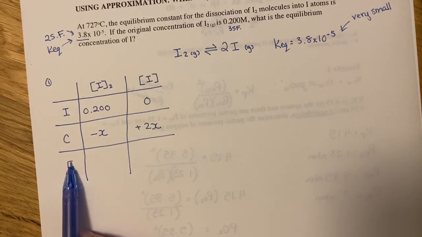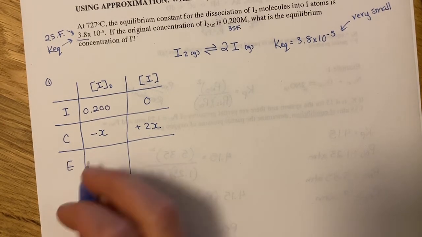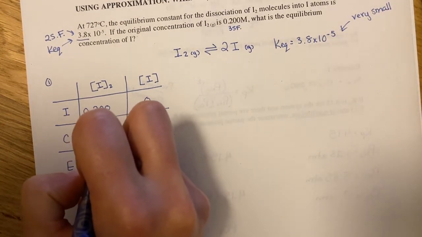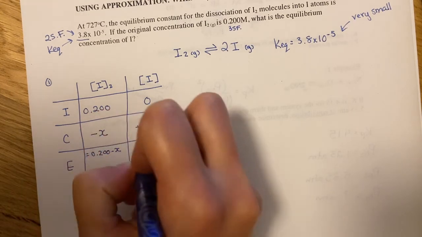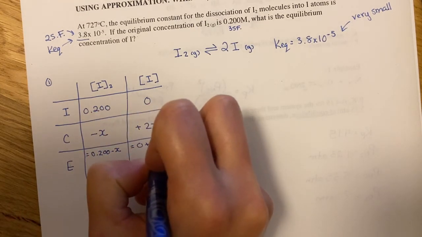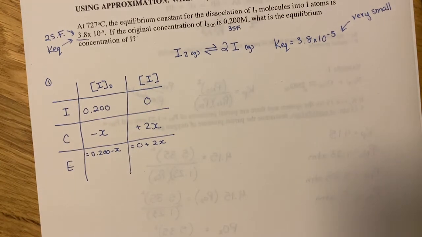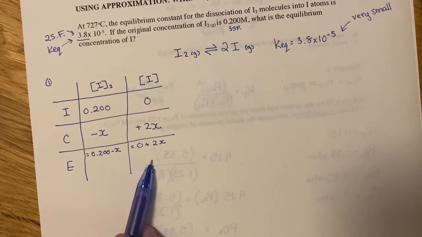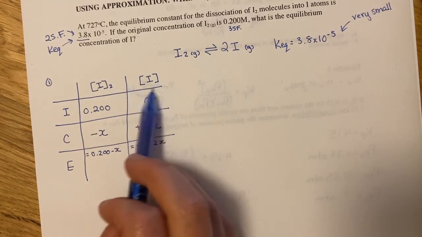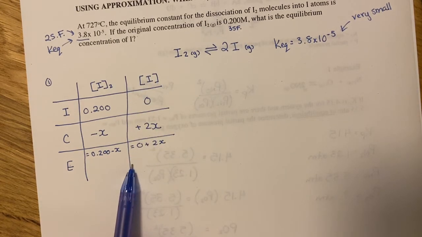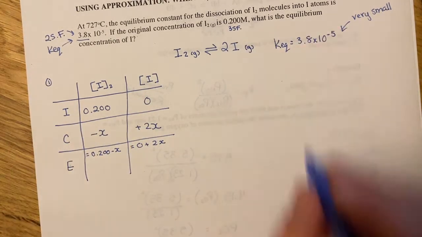Remember our equilibrium line here, E equals I plus C. So this is equal to 0.200 minus x. This is equal to 0 plus 2x. And we need to solve for what x is to determine what the concentration of this is at equilibrium. So there's step number 1, set all that up.